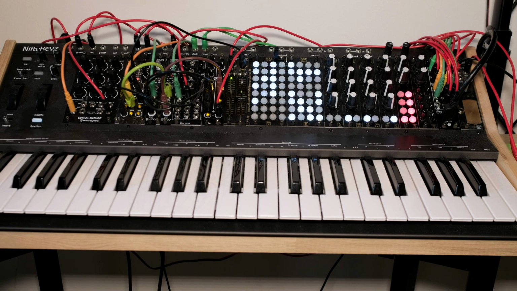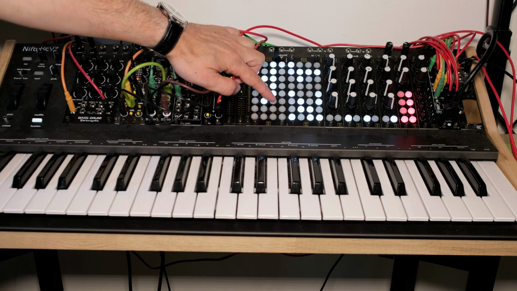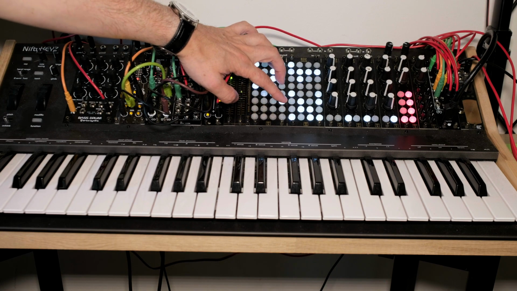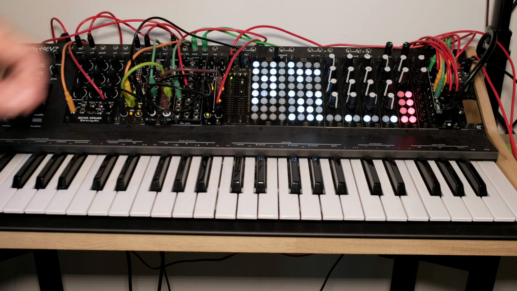So having run out of keys on my Nifty Keys, I wanted to still be able to change the bass note. So I have this grid keyboard on the DROID. It's chromatic. And I can loop it.